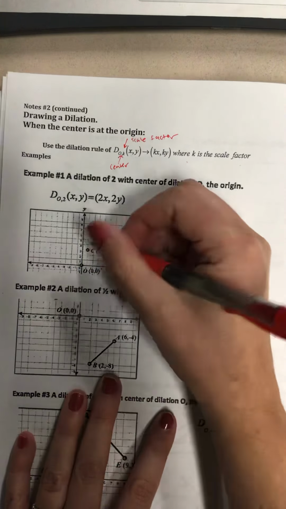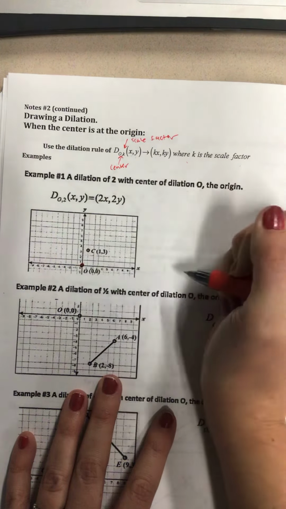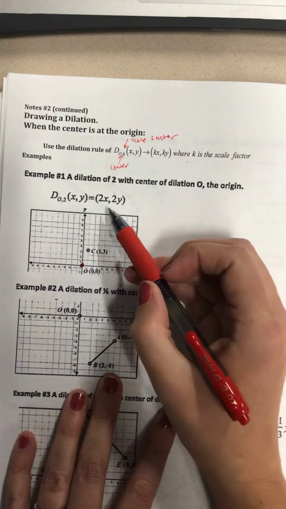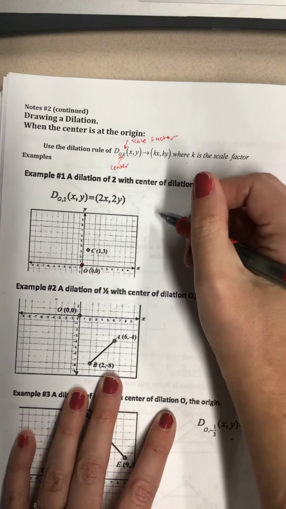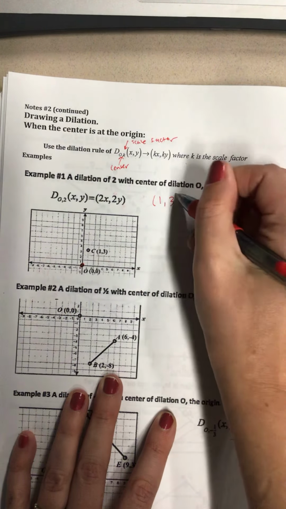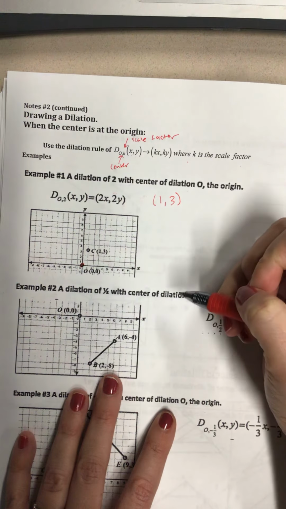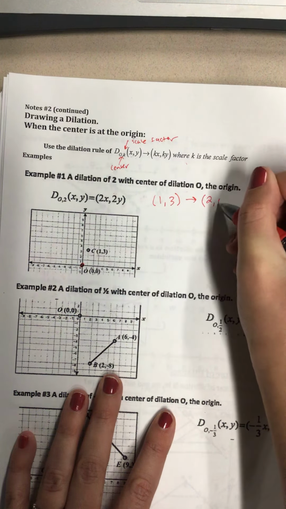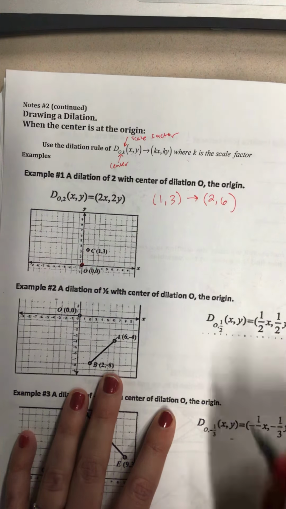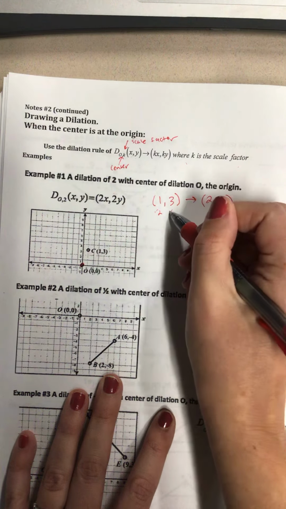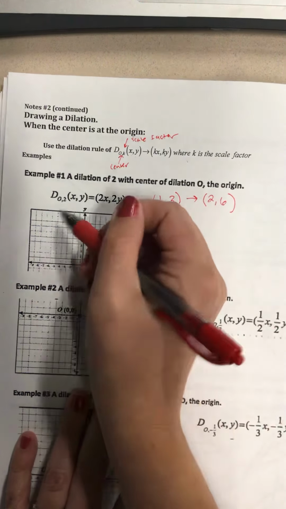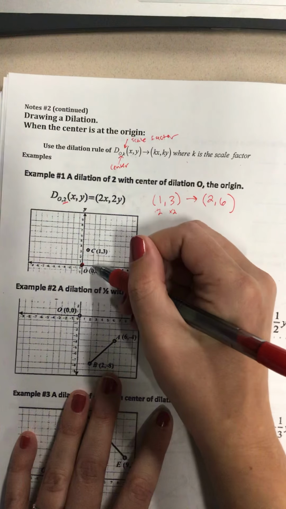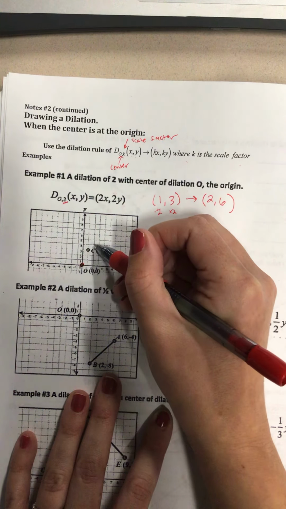So our center of dilation is right here at O, and we know that our scale factor is 2. So we have the point 1, 3. We need to multiply each of those points times 2, so it becomes 2, 6. I did 1 times 2 and 3 times 2 because I know that my scale factor is 2. Now I'll plot that point. 1, 2, 1, 2, 3, 4, 5, 6.